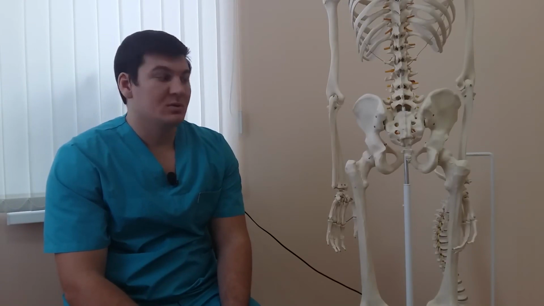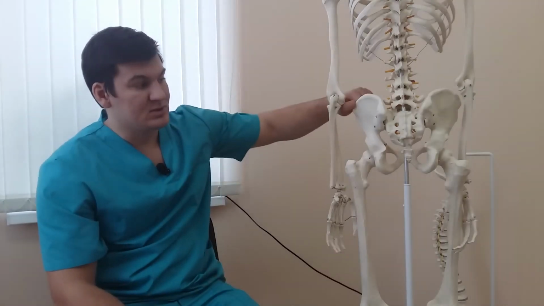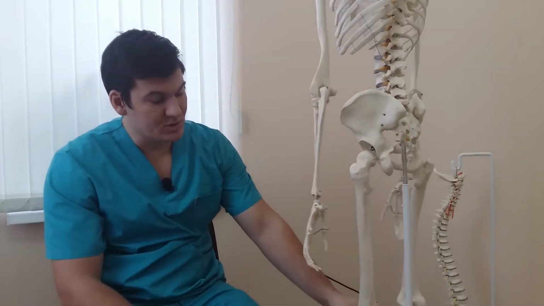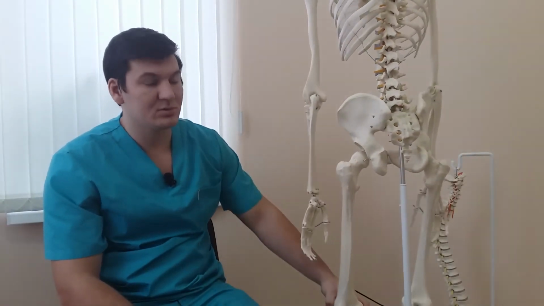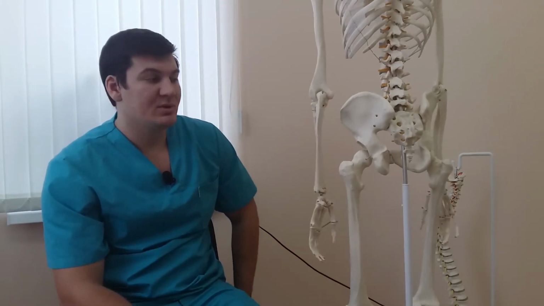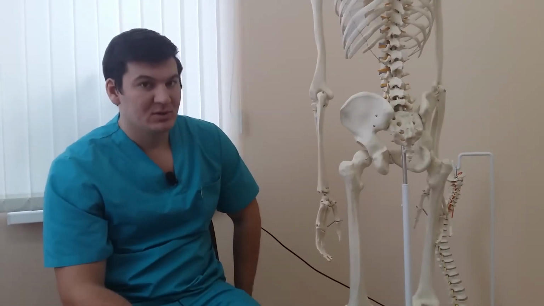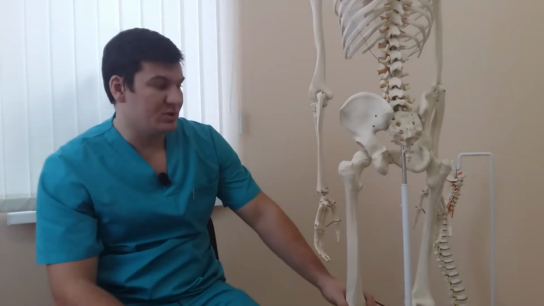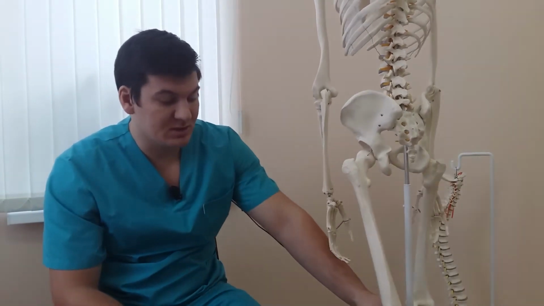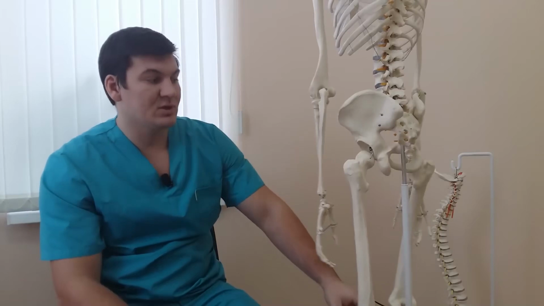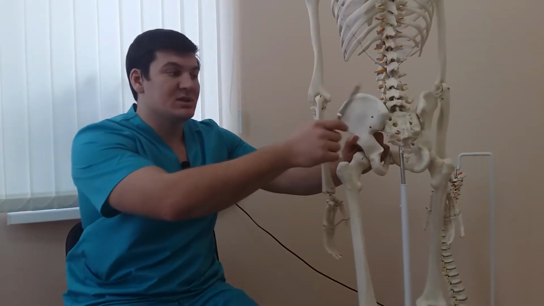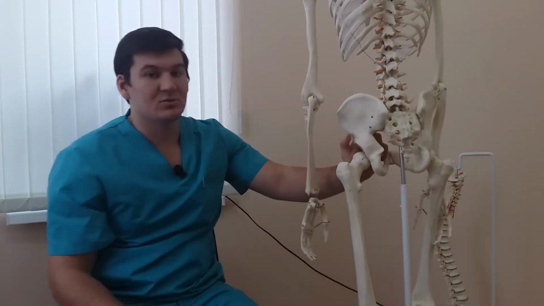In this case, the pain intensifies when a person lifts their leg forward and does any movements that cause tension of the sciatic nerve. Initially, pain occurs when he lifts his leg, and then even when he walks and when his leg moves back, because instead of the gluteal muscle, his piriformis tries to work.